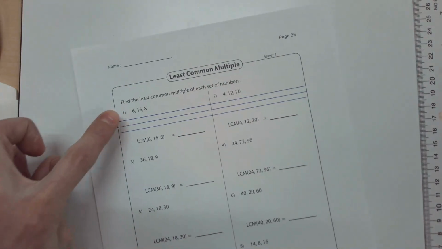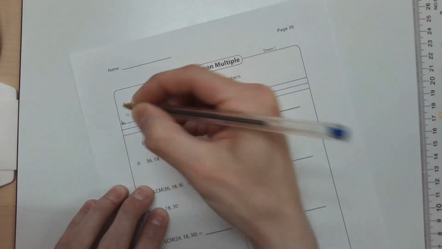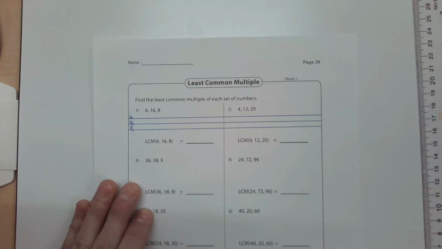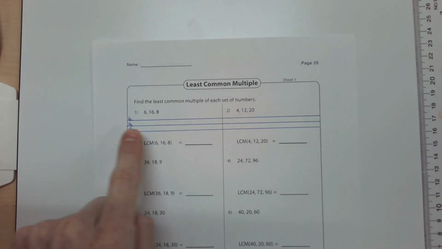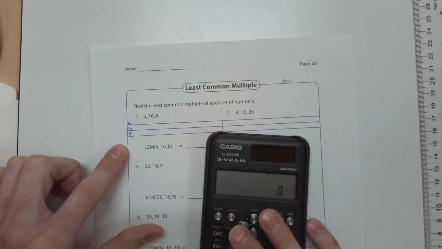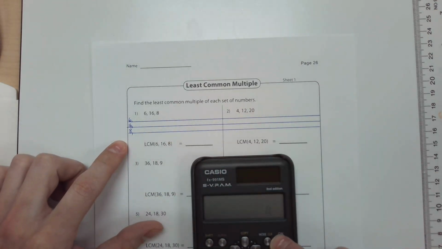All right, let's add each number to their line. And now we write out our multiples. Again, I always like to aim for about 10 just to start. And then if I can't find a least common multiple, that just means I have to extend that line a little bit longer. But usually 10 is enough.